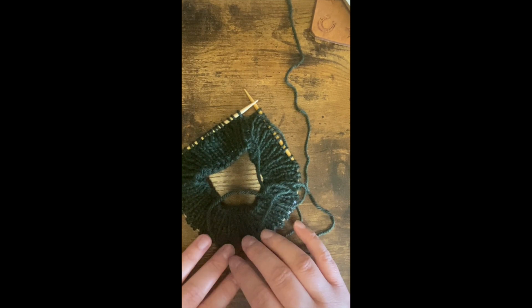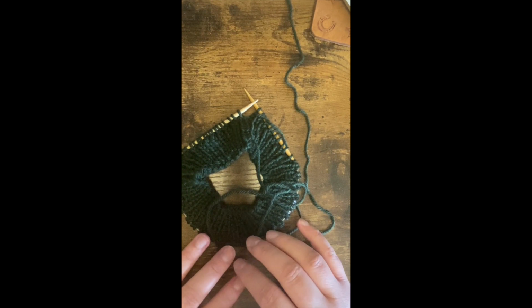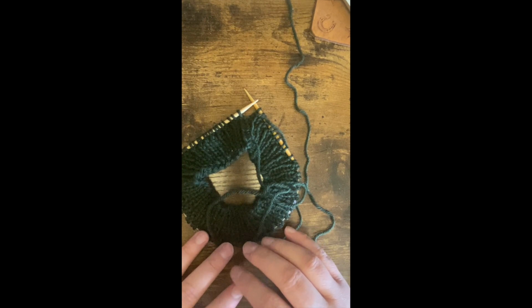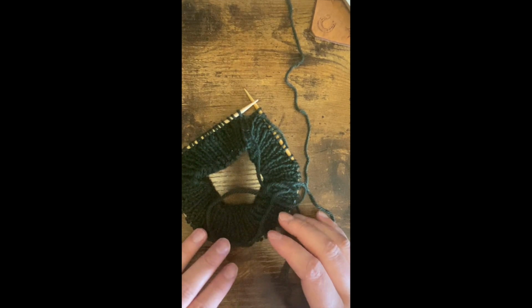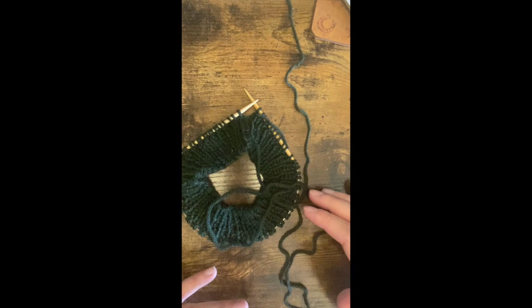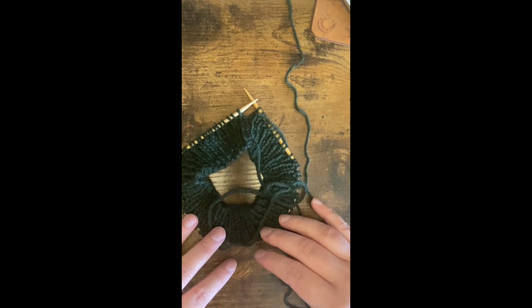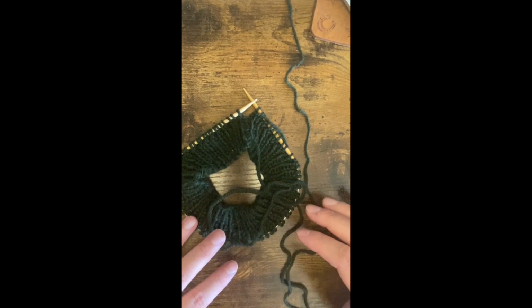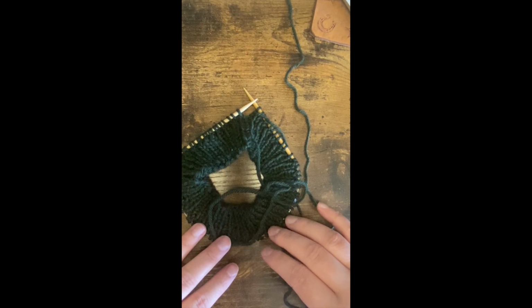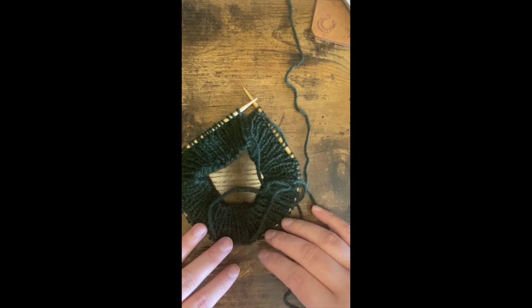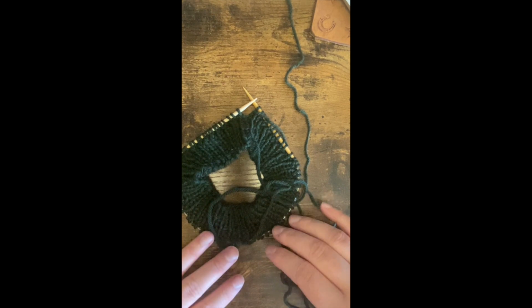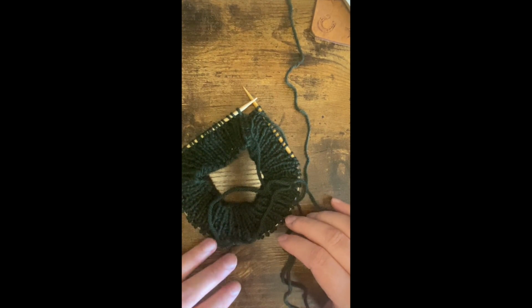the row. Now some patterns will tell you, for example, knit 8, make 1 increase, knit, make 1 increase across the row. Other patterns, however, like the one I'm following, just simply says increase 18 stitches evenly across the row. And so it's going to be up to you to figure out how many stitches you need to knit before you do an increase around the row.